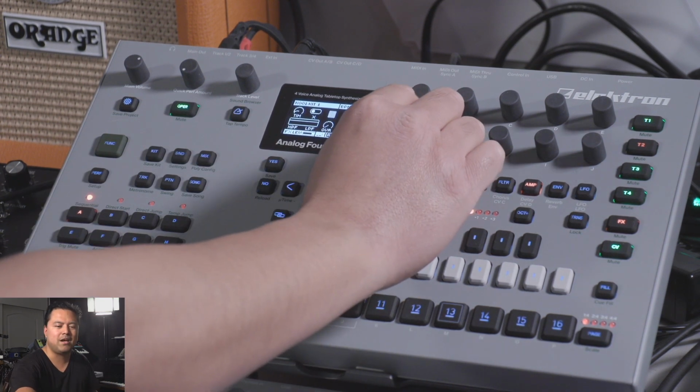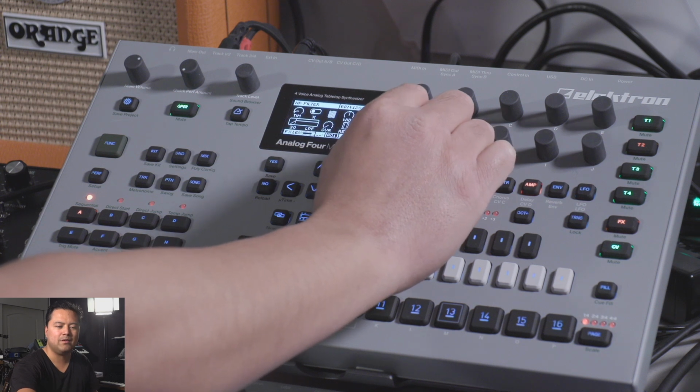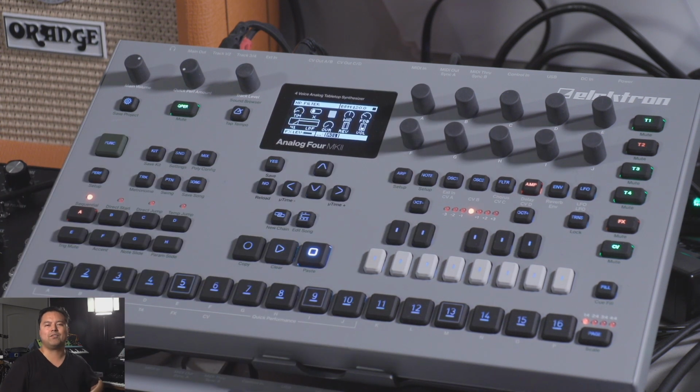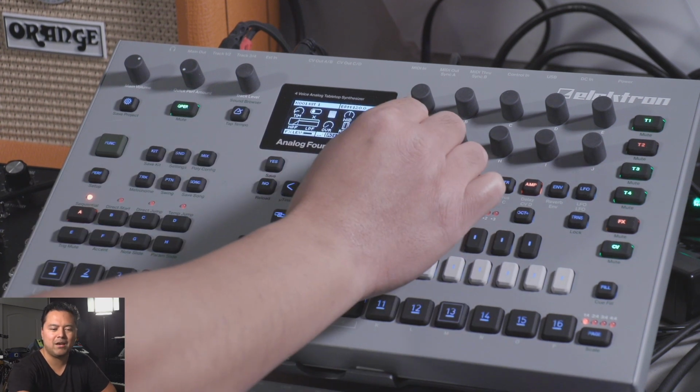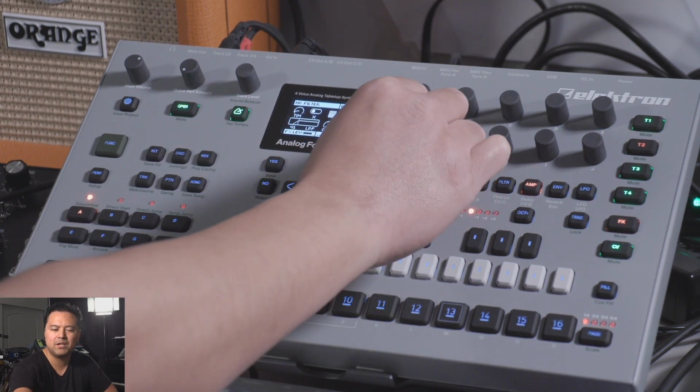But sometimes you don't want, for example, all the low frequencies to pass through, because that can start to clutter up your mix a little bit. So sometimes you'll probably want to filter out the lows. So you would take HPF and turn that up to maybe 40, 50.